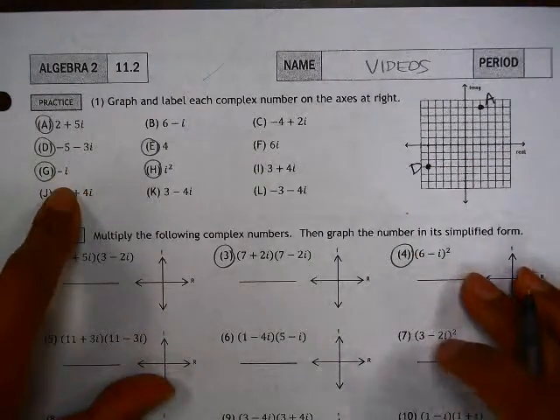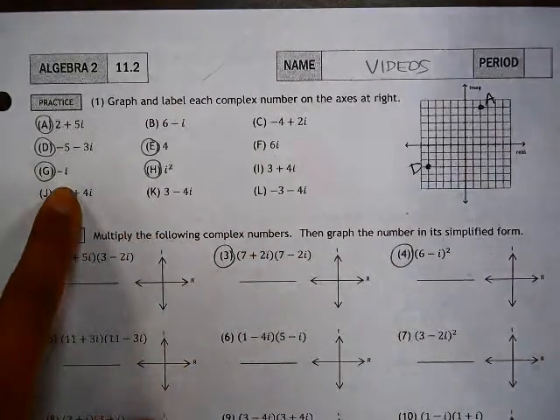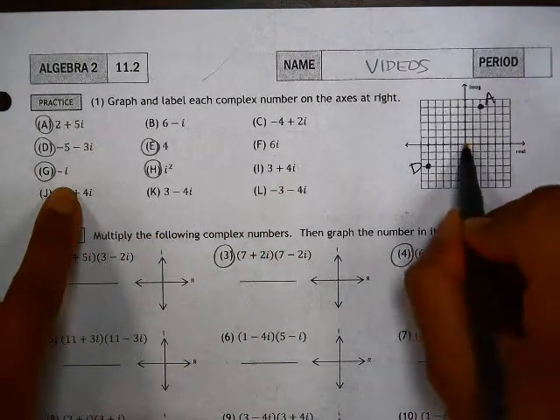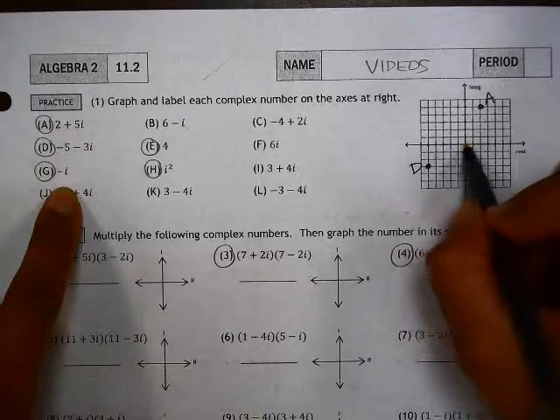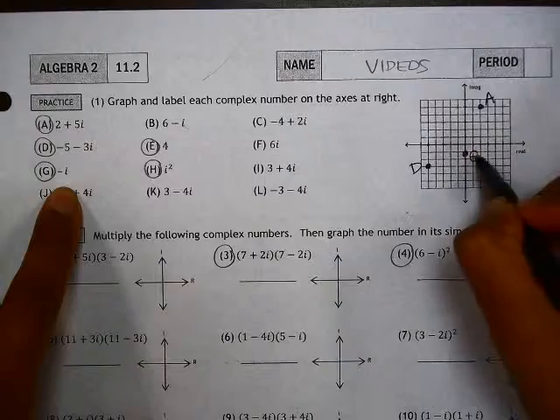All right, point G doesn't have a real part, but it has an imaginary part, negative 1i. So in the real direction, we're not going to go anywhere, 0, and we're going to go negative 1 in the imaginary direction. This is point G.